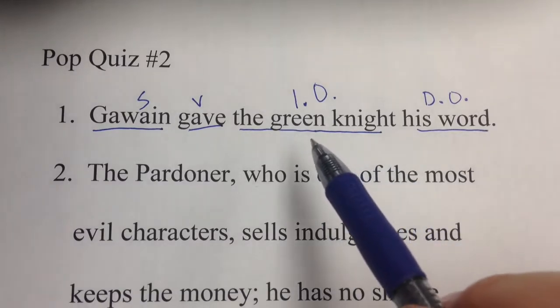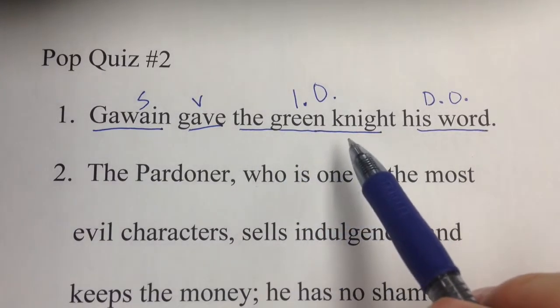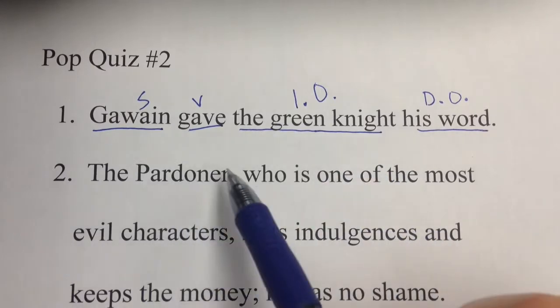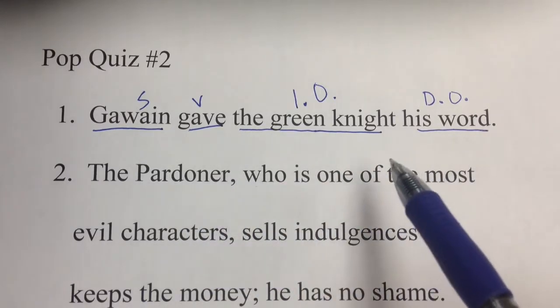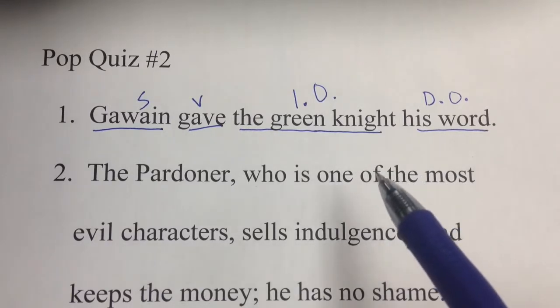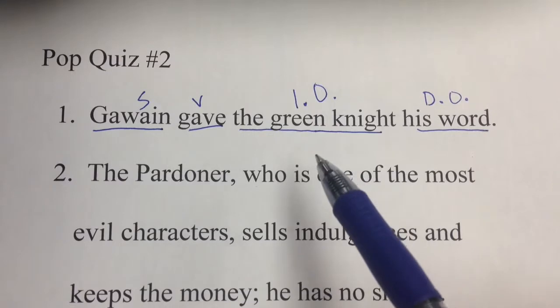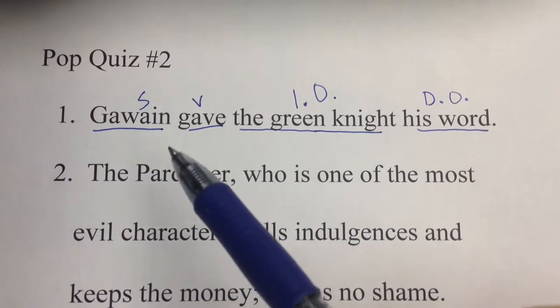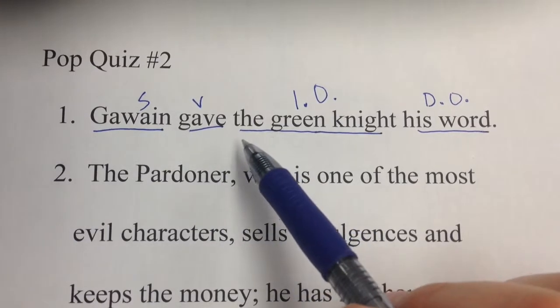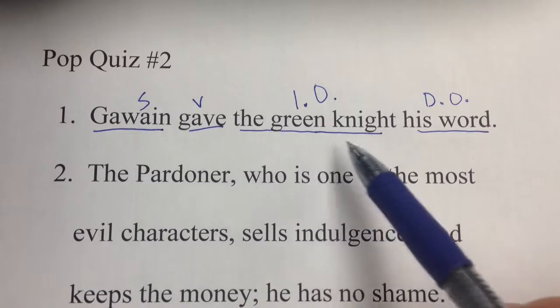And also, they'll use the indirect object in a prepositional phrase. And let me read you an example of that. That would be Gawain gave his word to the Green Knight. Well, if you say to the Green Knight, now you're using what's called an adverb phrase, a prepositional phrase that tells us how Gawain gave, which is different than using an indirect object here, something without a preposition in front of it.